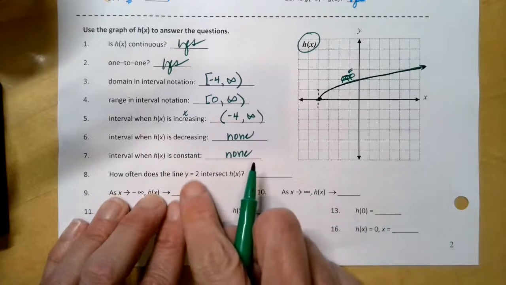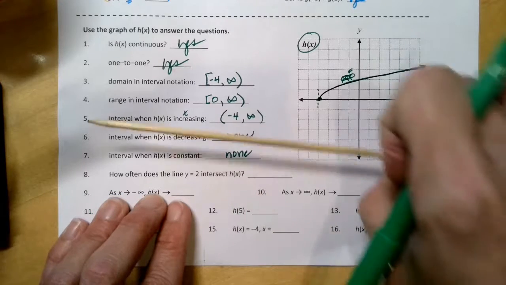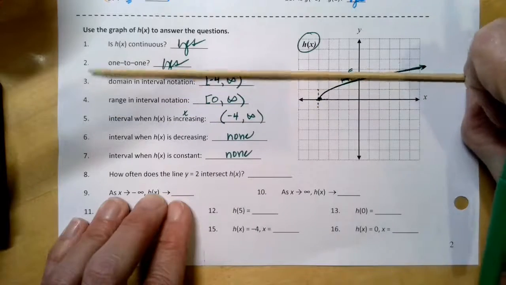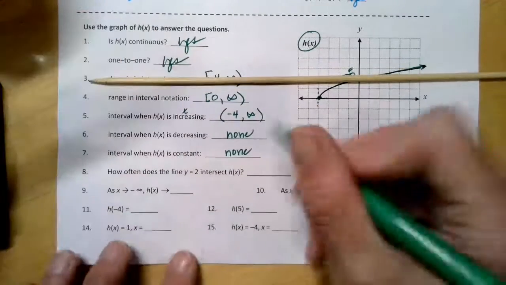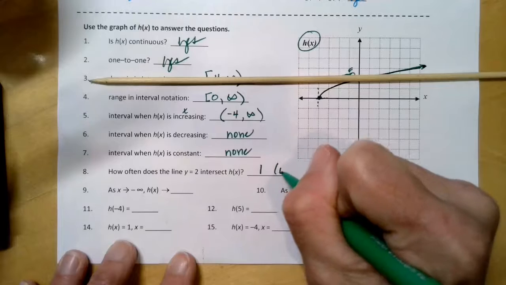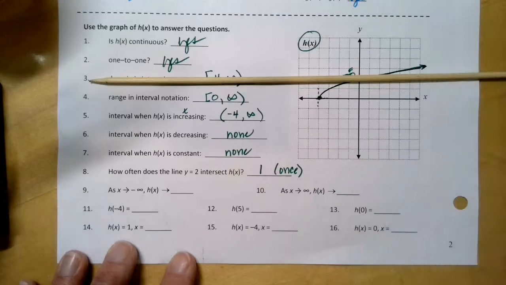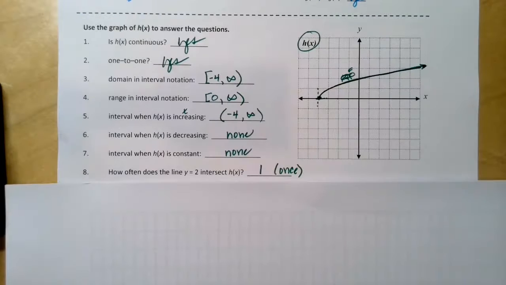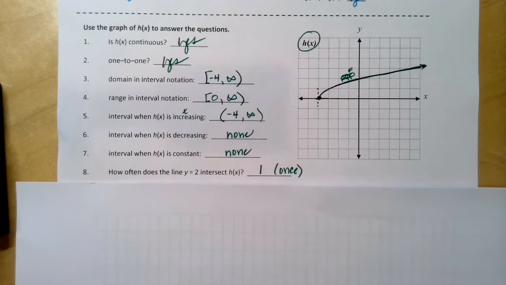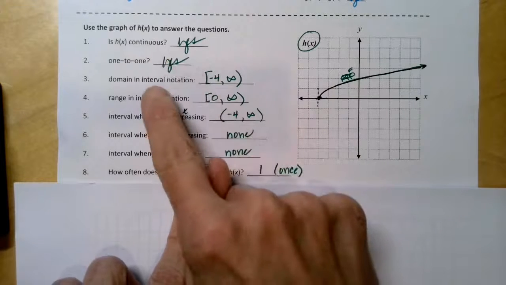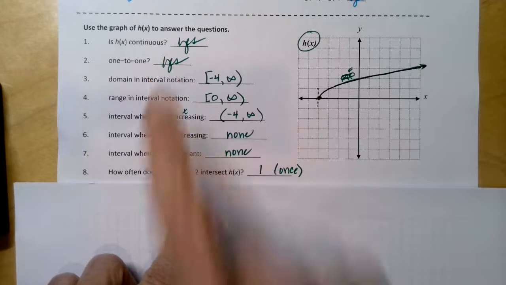So how often does the line y is equal to 2 intersect my graph? Just one time. Because remember, I did say it was 1 to 1. All right, so we have the line y is equal to 2 intersecting just that one time because that's why it passes the horizontal line test and it's 1 to 1.